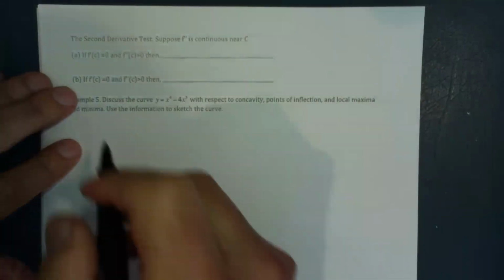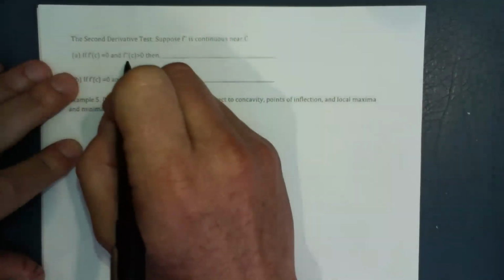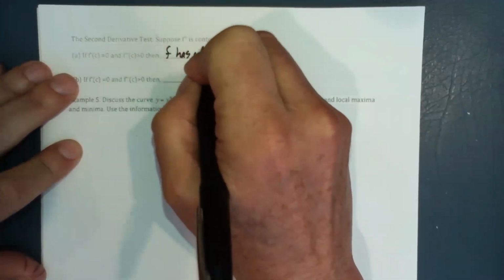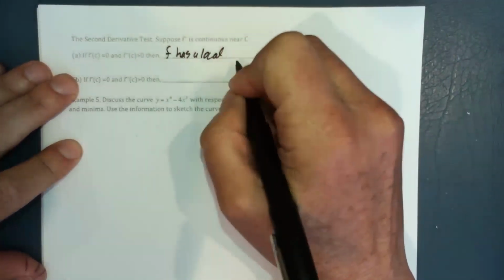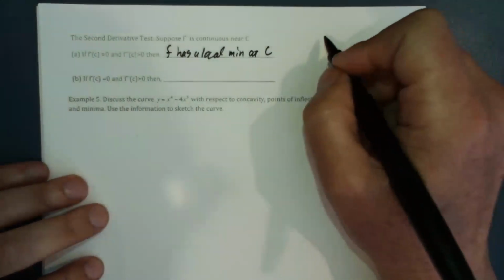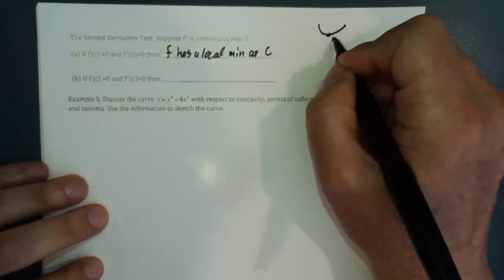It's a little hard to read, but if f prime of c equals 0, so we're at a critical value, and if f double prime of c is positive, then f has a local minimum at c. So f double prime, if it's positive, that means it's concave upward, and concave upward means that it's going to have a minimum. Right, so if our function looks like this, it's concave upward, then we're going to have a minimum.